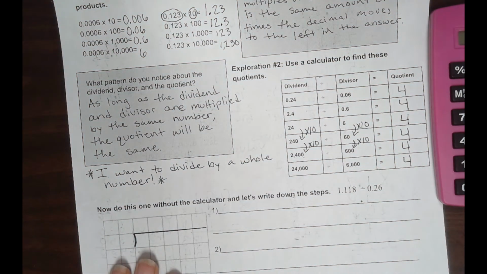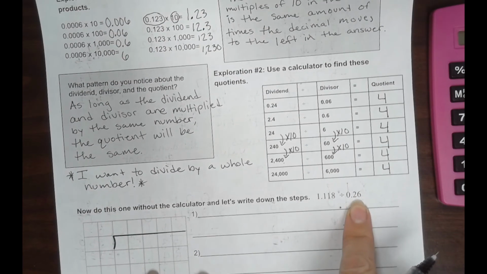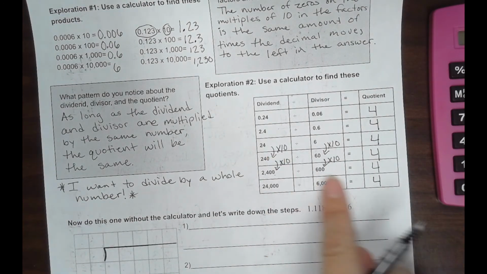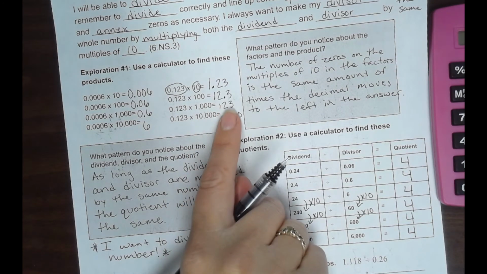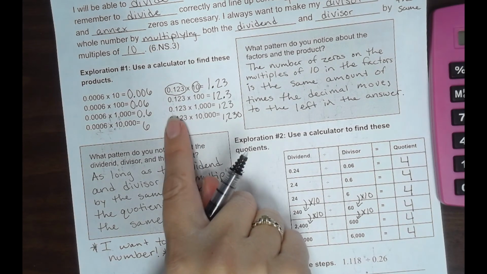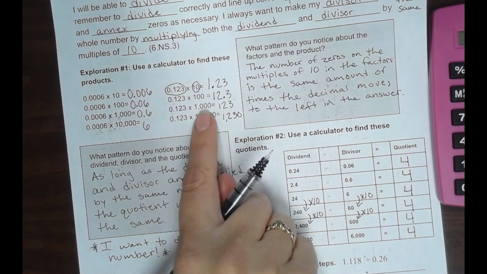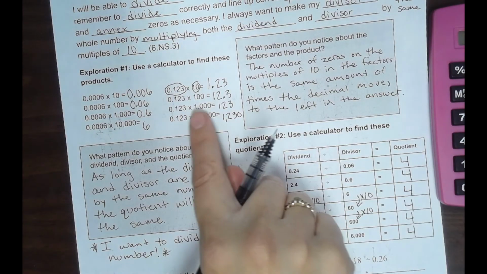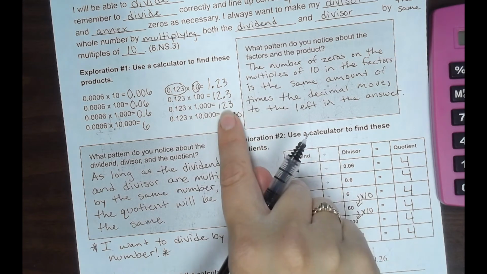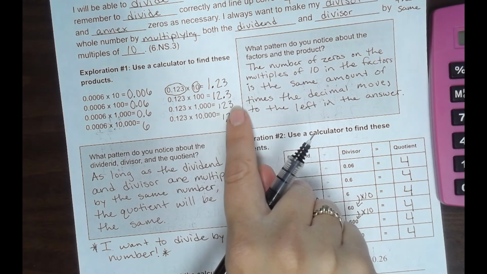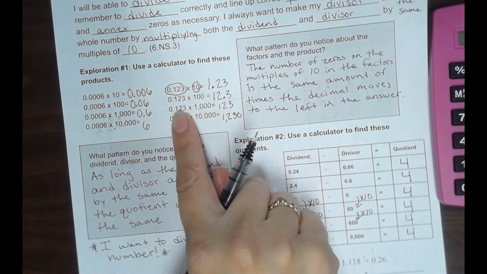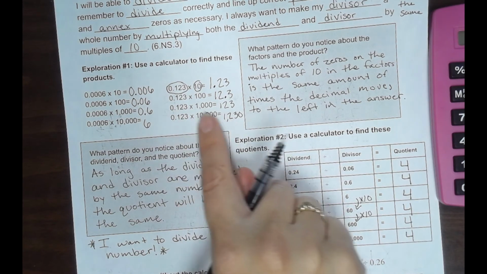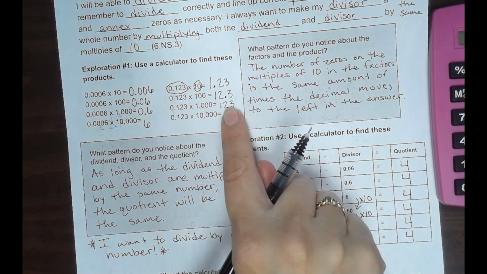I want to divide by a whole number. This guy right here is not a whole number. But if we follow what we figured out here, and notice what happened to move the decimal so that we didn't have a decimal in this number. There were 3 places behind the decimal. We times it by something with 3 zeros, and it just moved the decimal 3 places. So by 1, because 1 times anything is itself, the 3 zeros move the place value 3 times.